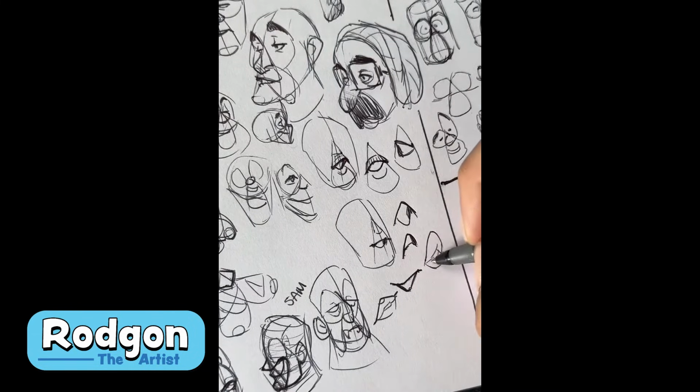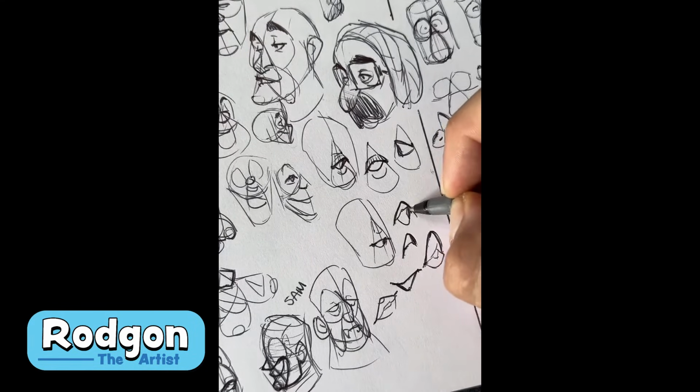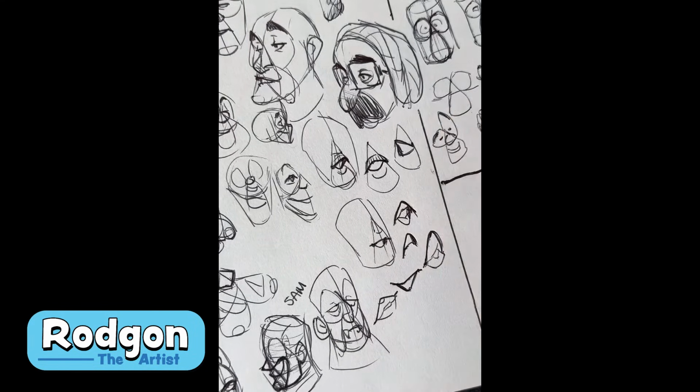So this is essentially the outside, this line, and I'm drawing my lips inside. Not outside, inside. And then the negative space is what you draw.